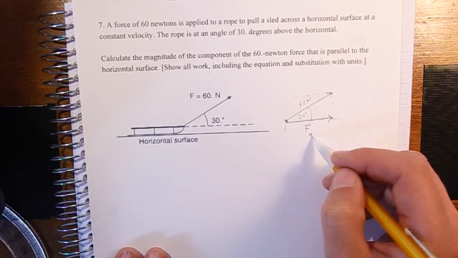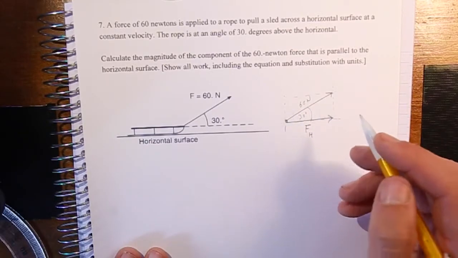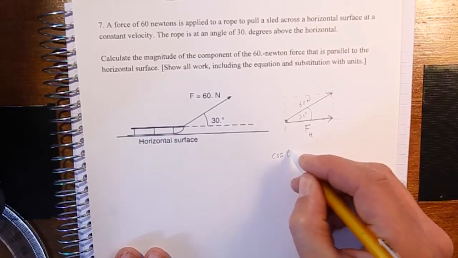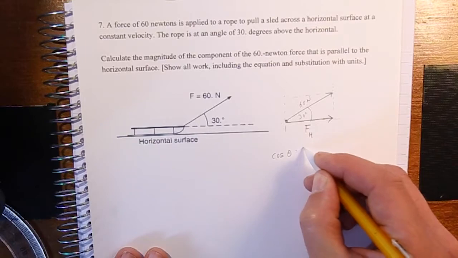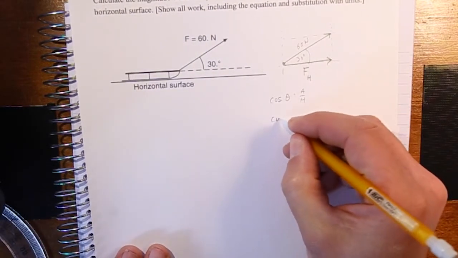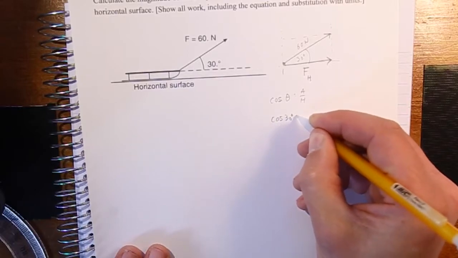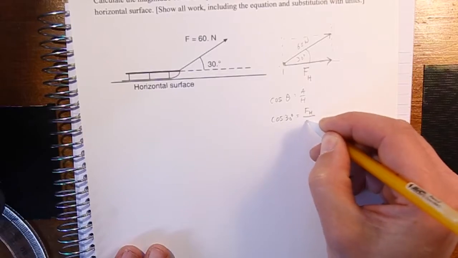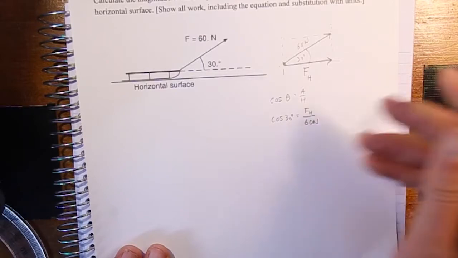We have the adjacent side, and we have the hypotenuse. So that's going to be cos theta equals adjacent over hypotenuse. So we're going to have cos 30 equals adjacent, F of H, over a hypotenuse of 60 newtons.